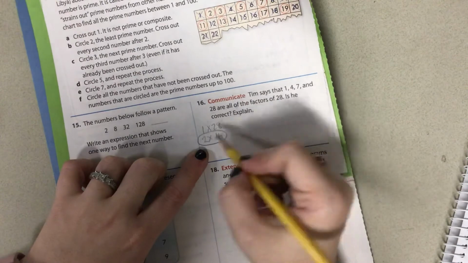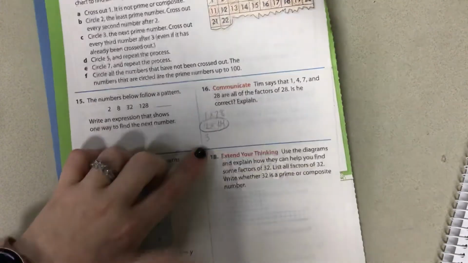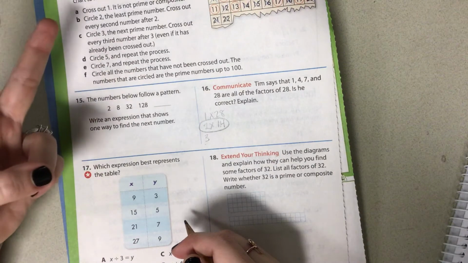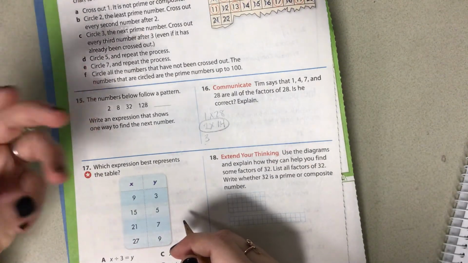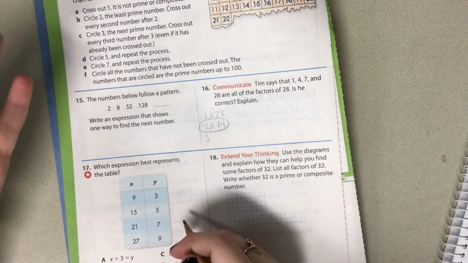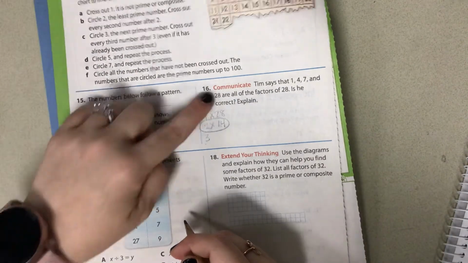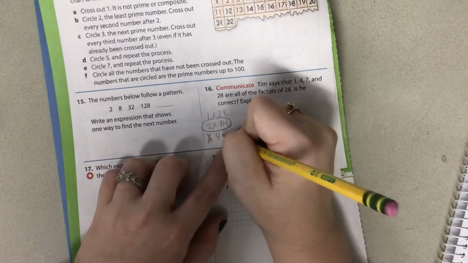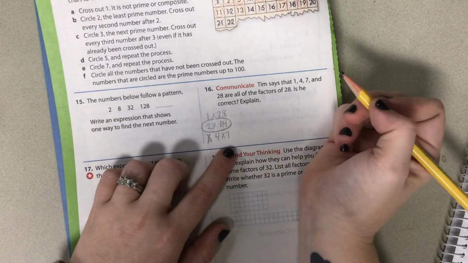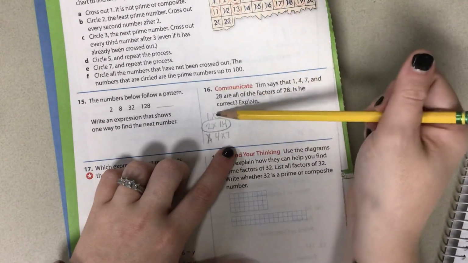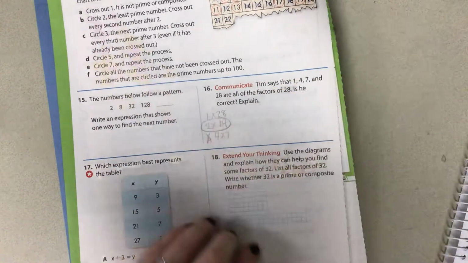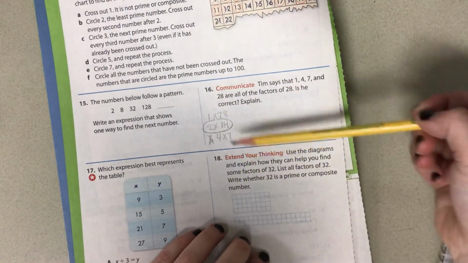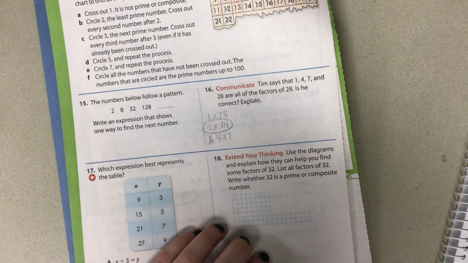But let's keep going. Anything by 3? Well, 3, 6, 9, 12, 15, 18, 21, 24, 25, 26, 27. So no, we didn't hit 28. So that doesn't work. Does 4 work? Yep, we said 4 times 7 works. And so those are going to be the 3 factors, but he was missing the 2. So make sure that even when they say it, you work through it to make sure that there are no other factors involved.